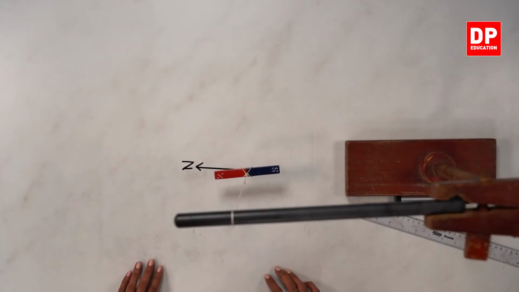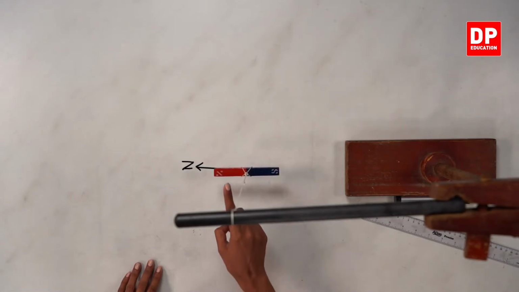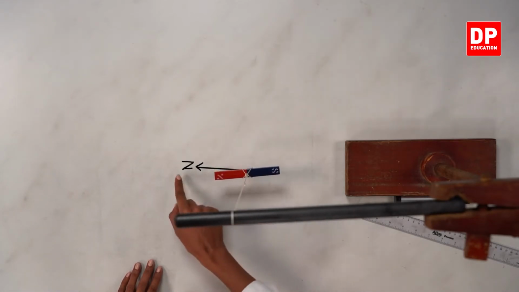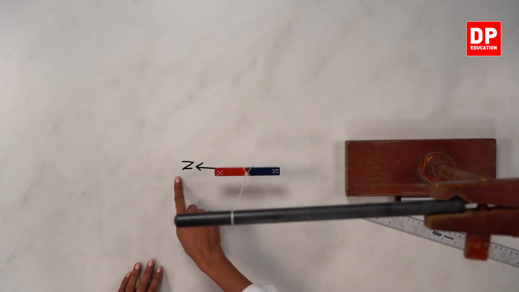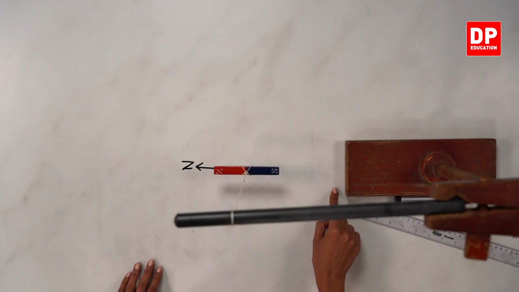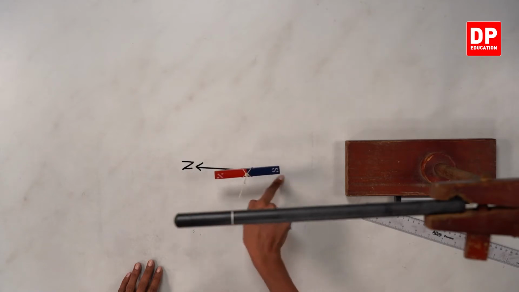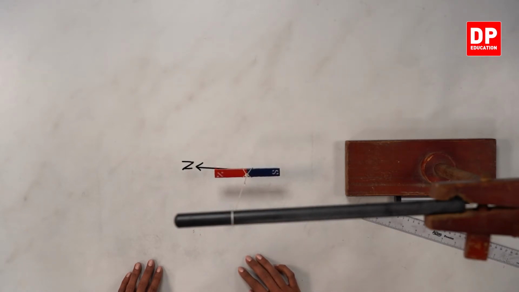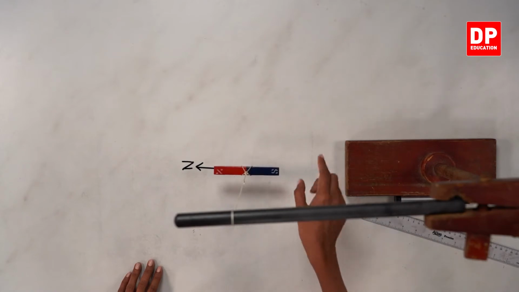Right. Now it stopped moving. Can you all see the red side of the magnet is facing towards the north direction and the blue side towards the south direction? So this side is north and the other side is south. Right? Now I will rotate this magnet again.